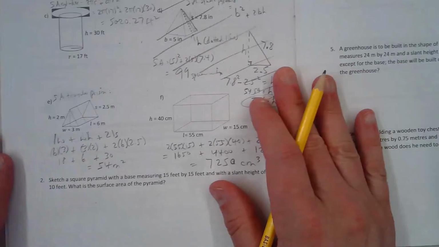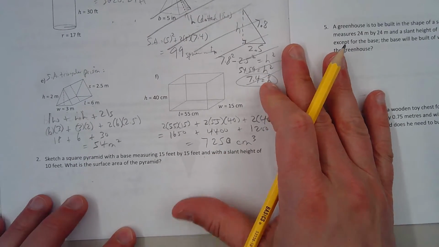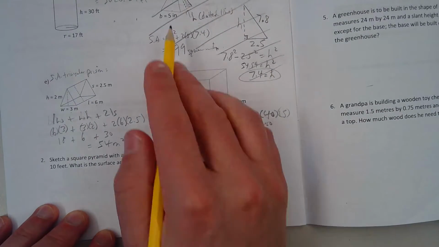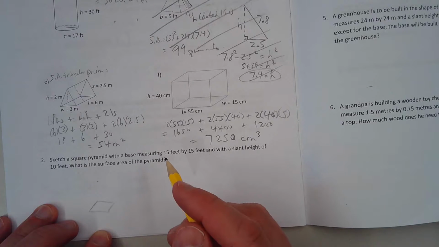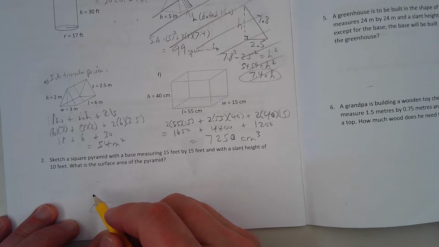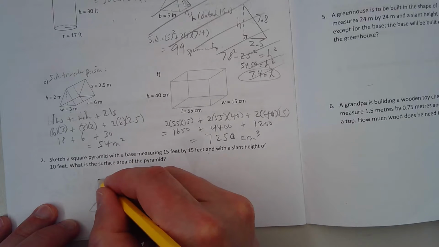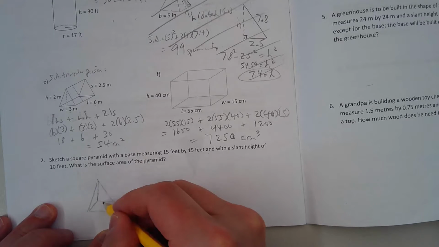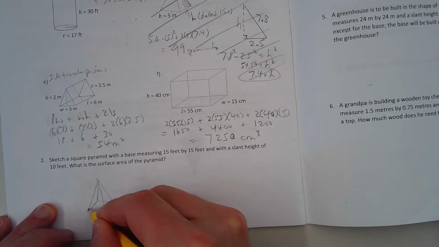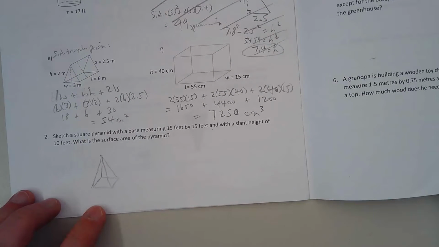And number 2. Sketch a square pyramid. So that's kind of that shape there, so I'm just going to draw the same thing. Cool, I created an optical illusion.